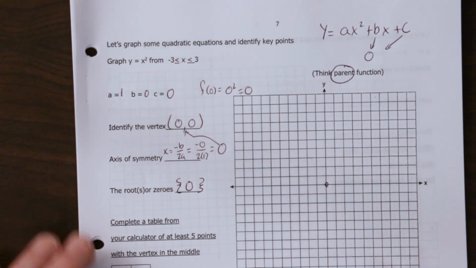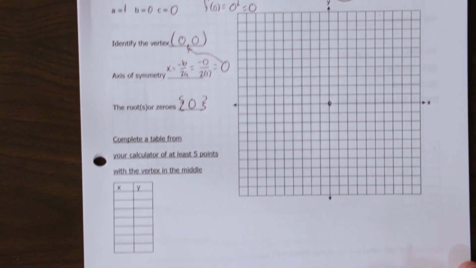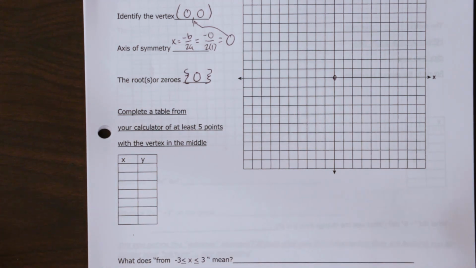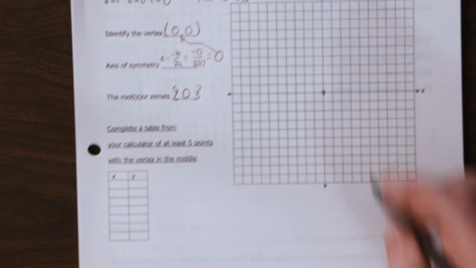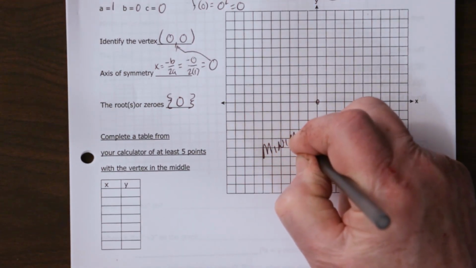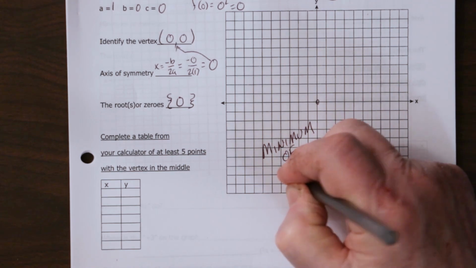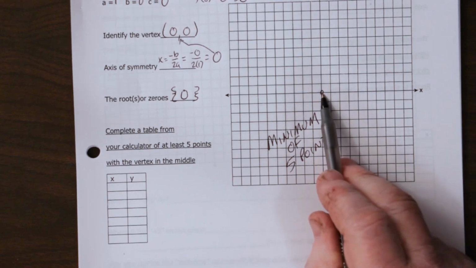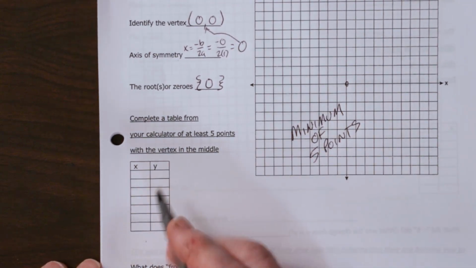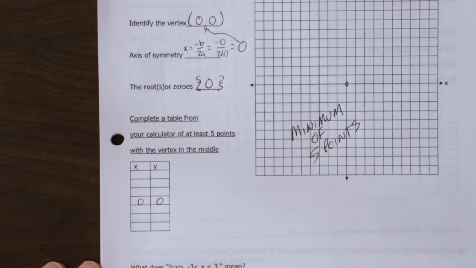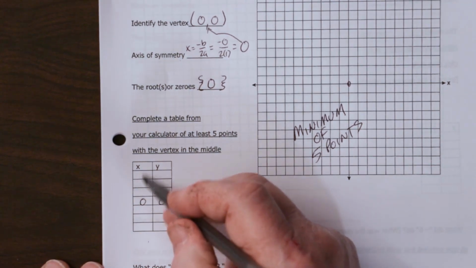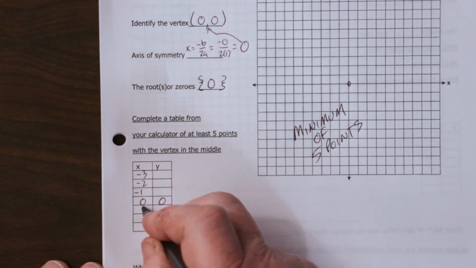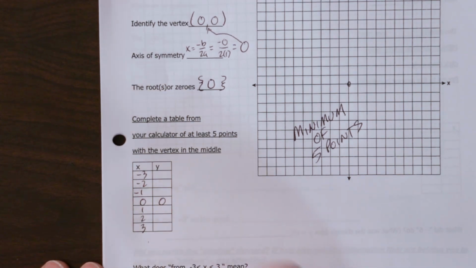Okay? Now down here, I have a table of values, and it's got 7 spaces on it. It's really nice if you can get 7 points. You want to get a minimum of 5 points. And one of those points should be that vertex. So I'm going to go to the middle of my table. I'm going to put 0 here and 0 there, because that's what it is. And I'm going to go backwards and forwards. So I'm going to go -1, -2, -3, and then I'm going to do 1, 2, 3.